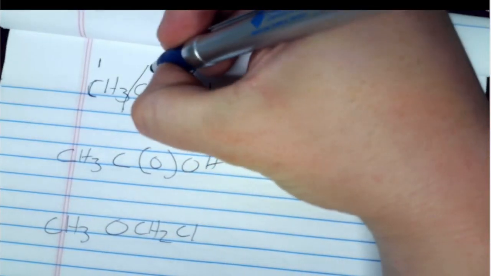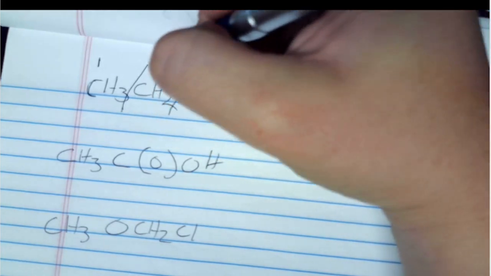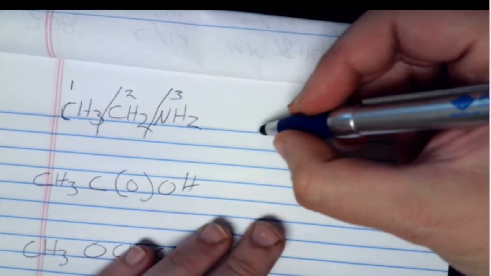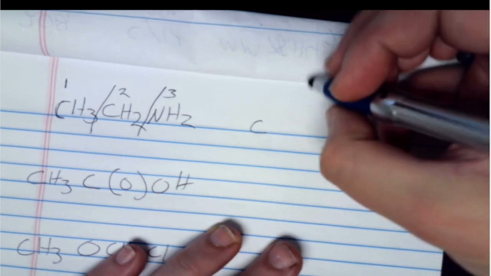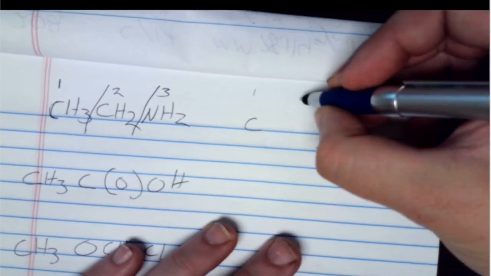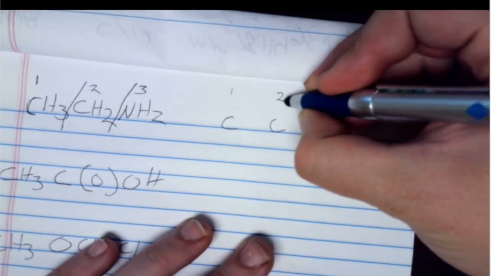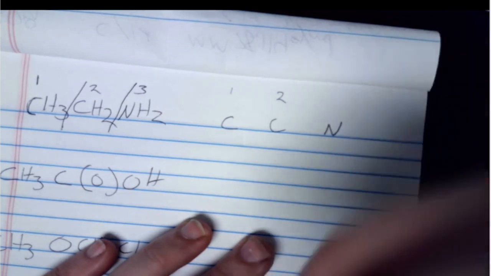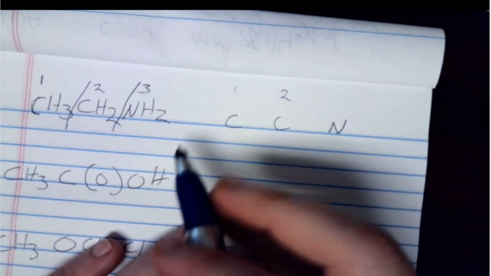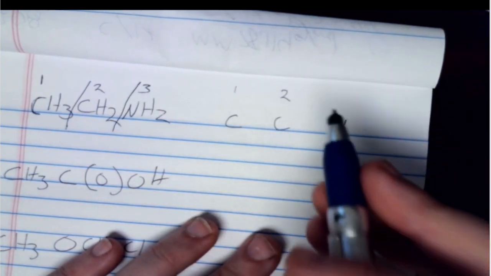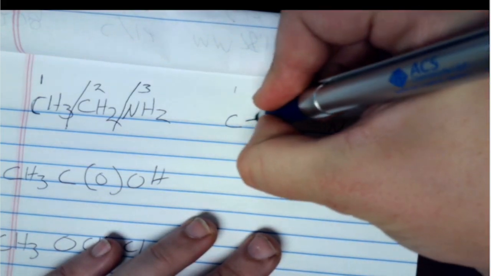And so I got carbon, I got 1 atom, 2 atoms, 3 atoms, 3 segments. So I got to draw these out. Carbon, carbon, nitrogen. All of these guys need to be connected. So let's start by just doing that.